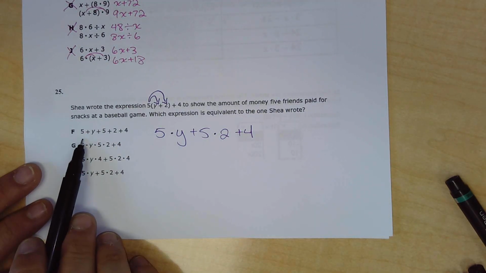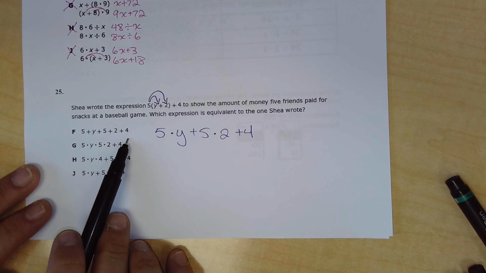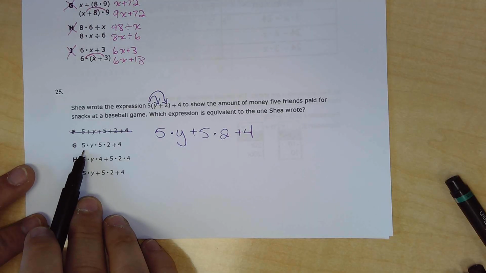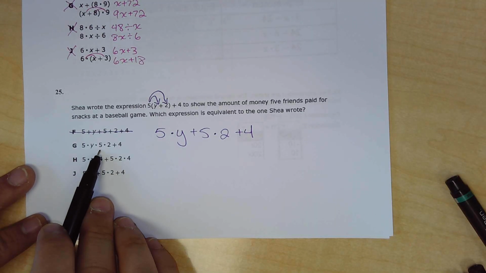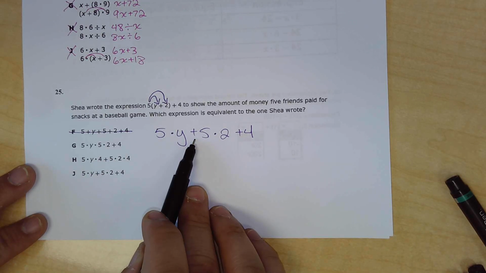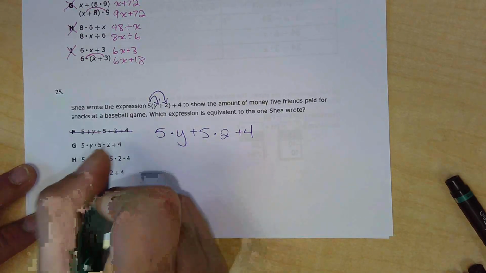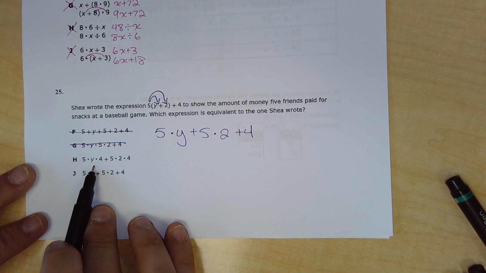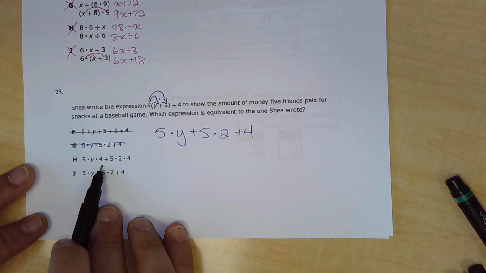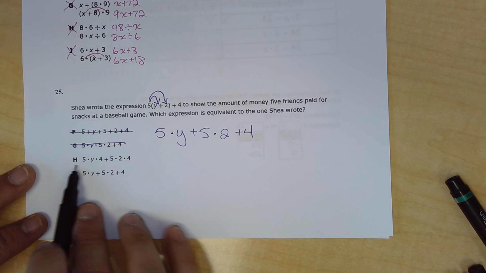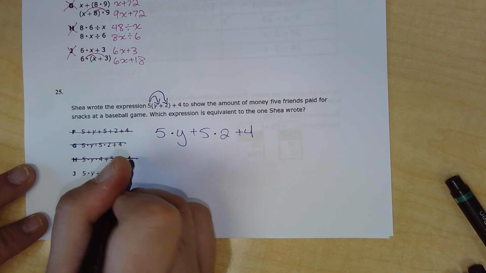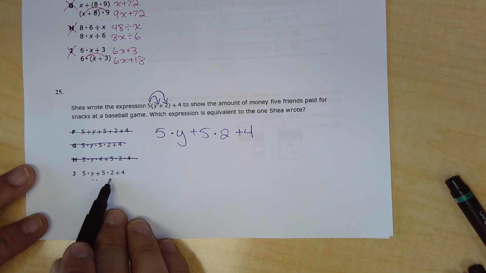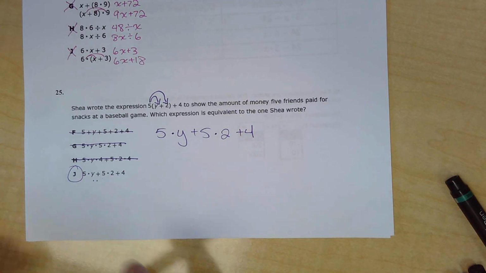If I look at my answer choices, F is immediately off the table because they're adding everything. No. G, I have 5 times y times 5 times 2. Are we multiplying? 5 times y times 4 plus 5. This one is completely all over the place. 5 times y, yep, plus, yep, 5 times 2, yep, plus 4. This is our answer, guys.